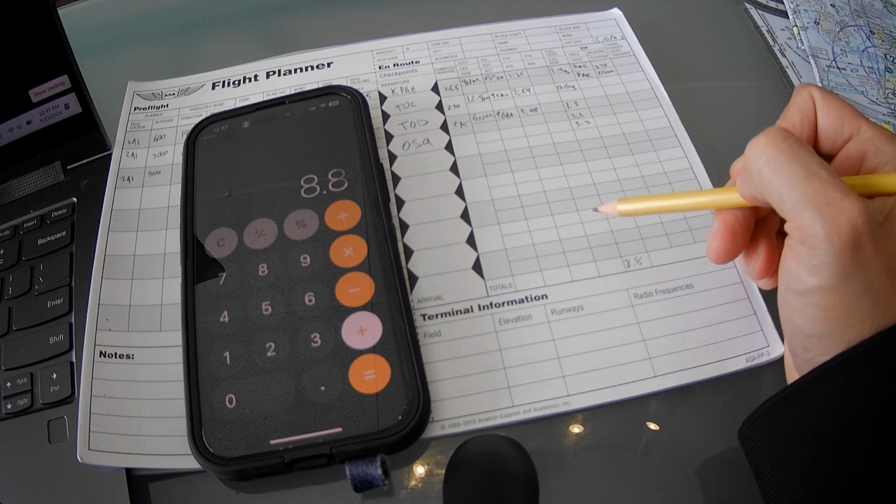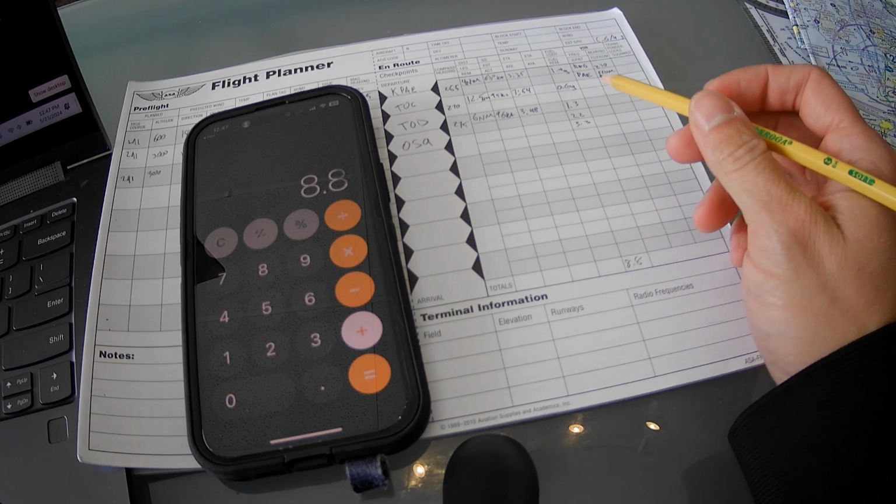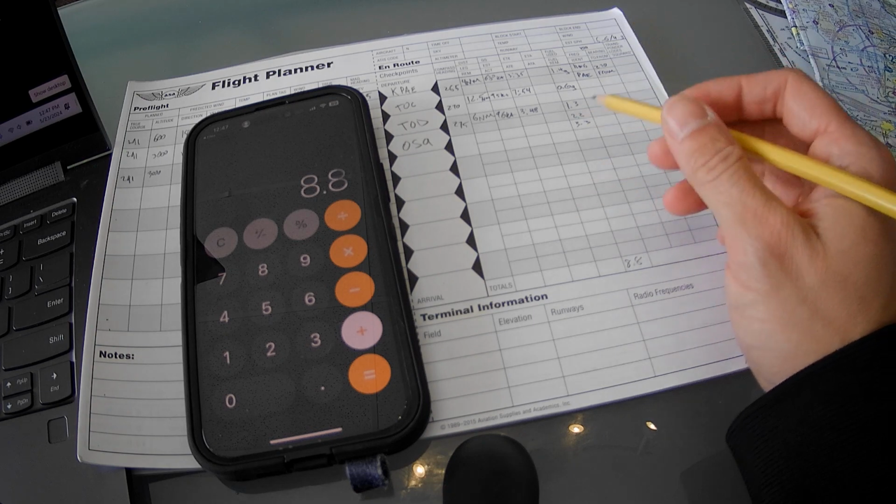That's not returning back to Payne. That's just going out to Jefferson and doing pattern work. Okay, so keep that in mind.